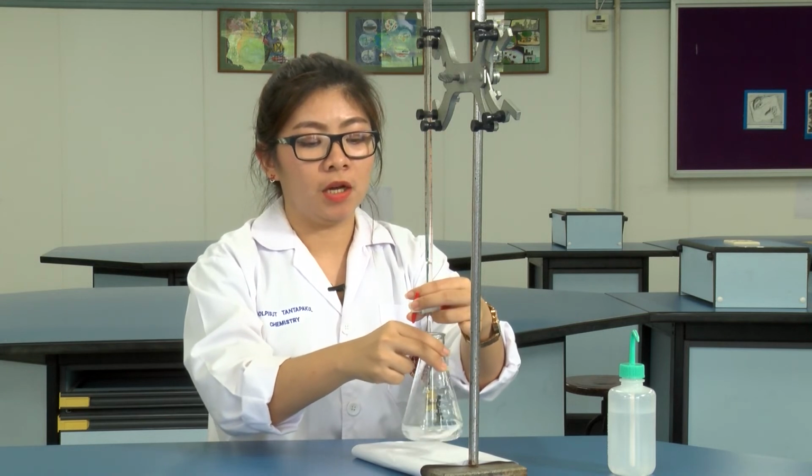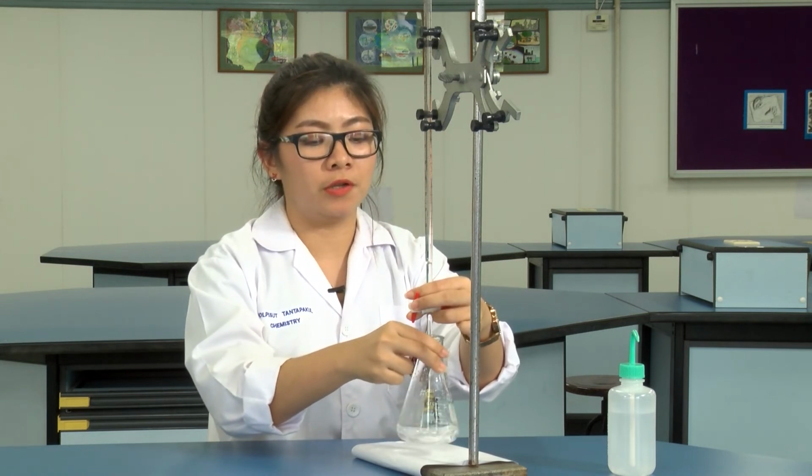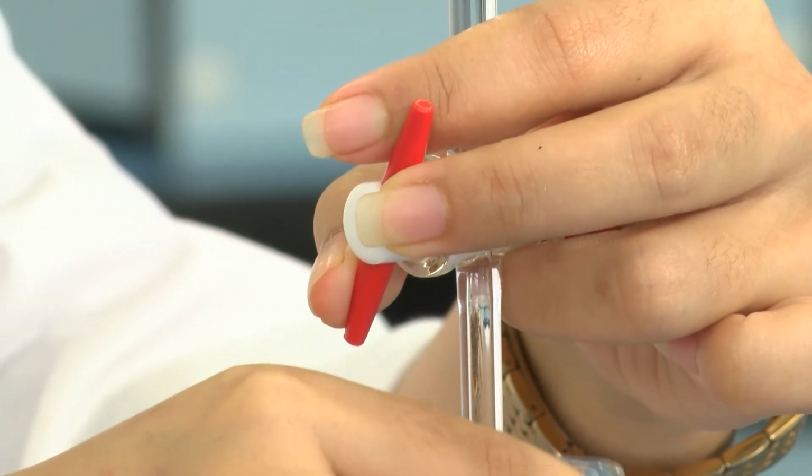Keep in mind, you need to hold the stopcock all the time. In case of some accident, you need to close it immediately.